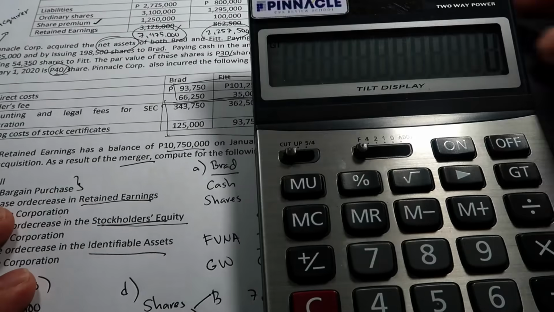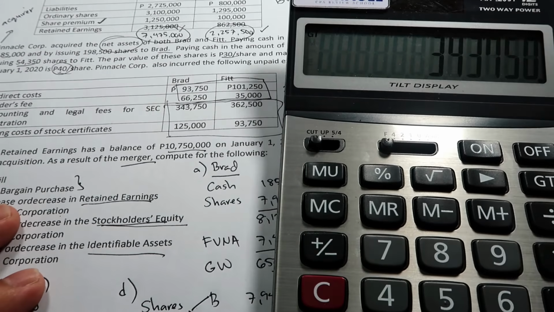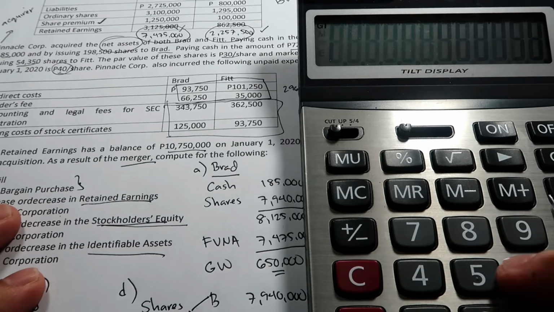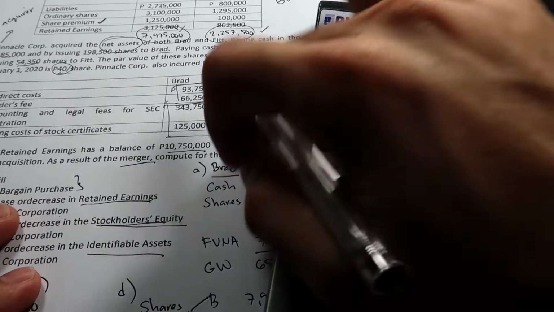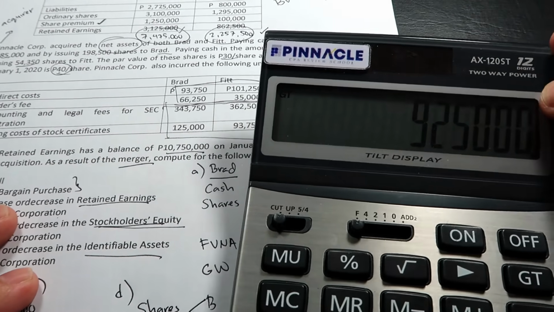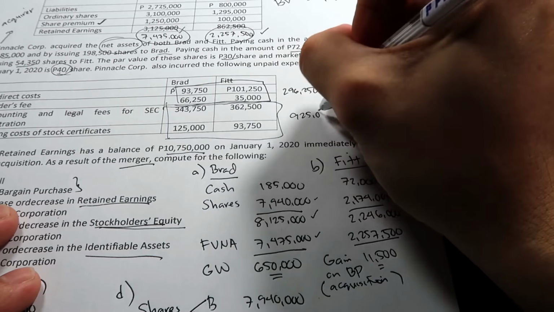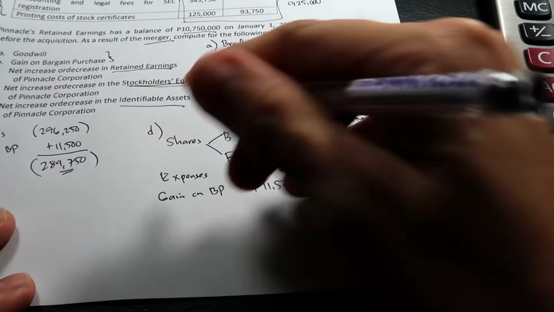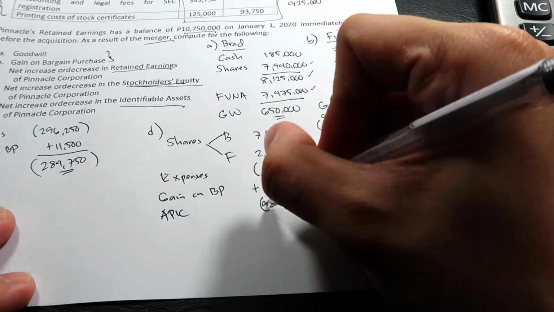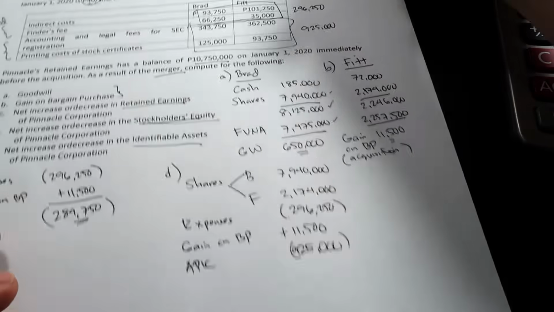Okay, so add natin sila. 343,750. Alright, plus 125,000. Plus 362,500. Okay, plus 93,750. Total is 925,000. Lagi ko na lang dito. Total charge to APIC, 925,000. Alright. Actually, that's it na yata.